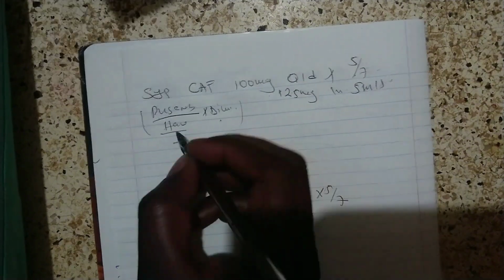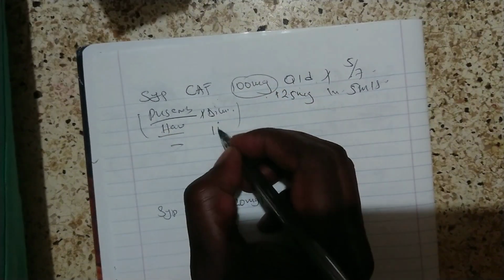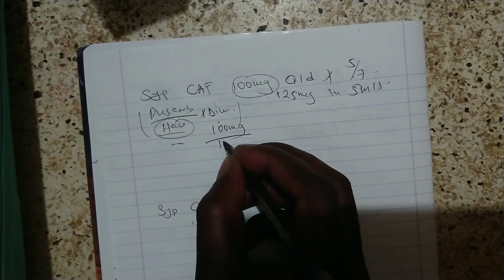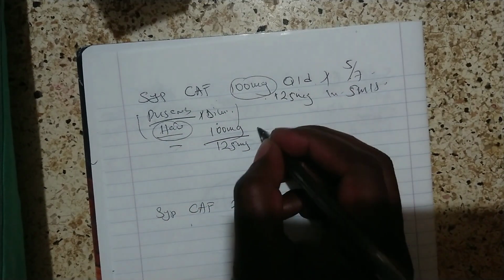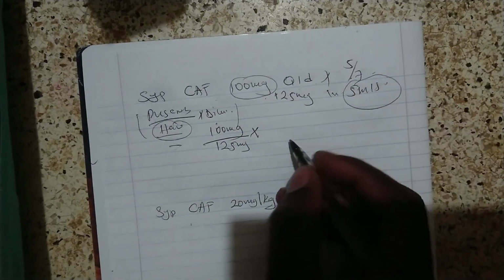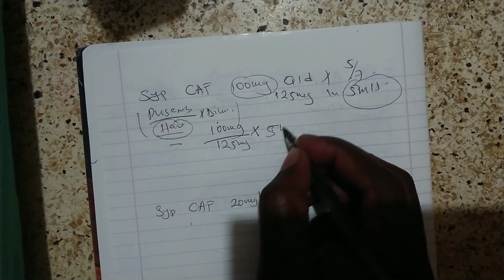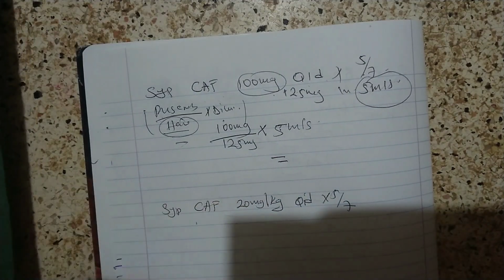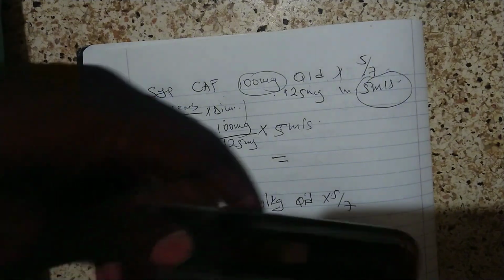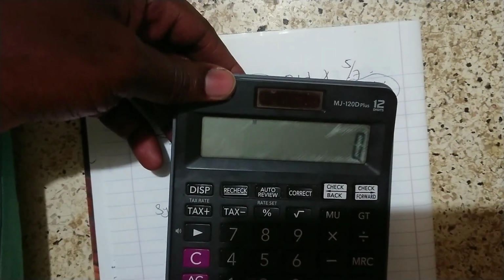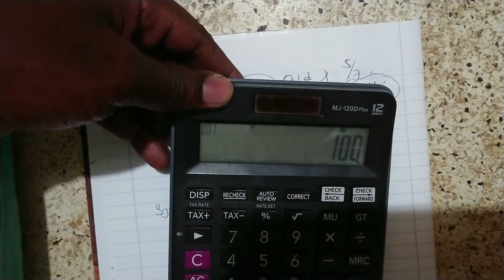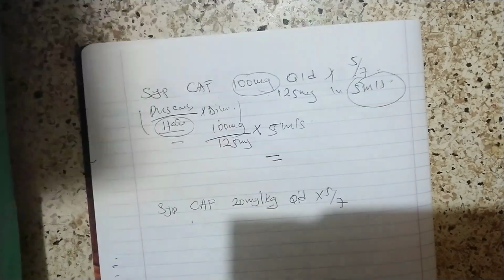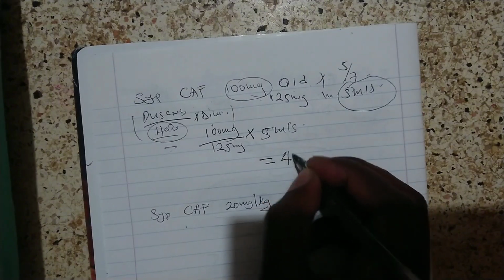So let's come to our formula. Our prescribed amount is 100 milligram, and then we are going to divide by what we have, 125 milligram, and then we are going to multiply by the dial length, and the dial length is 5 mils. So let's do the mathematics. 100 divided by 125 times 5. So our answer is 4 mils.